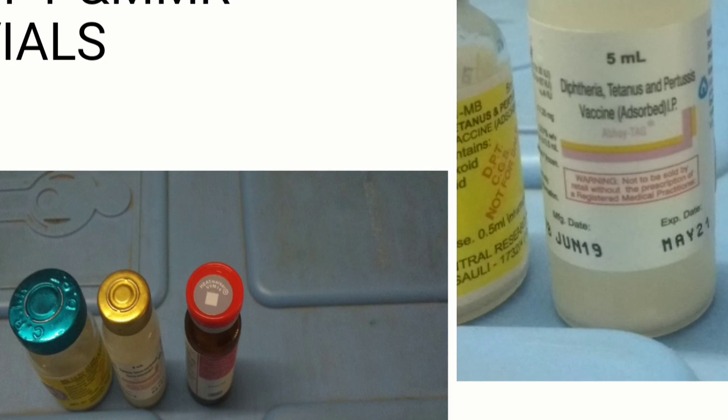So MR vaccine and DPT we are giving, as I already told in the dosage schedule, and every vial has been provided with the VVM, just like polio, to monitor the efficacy.